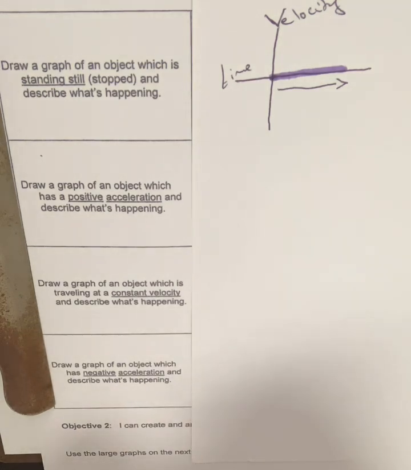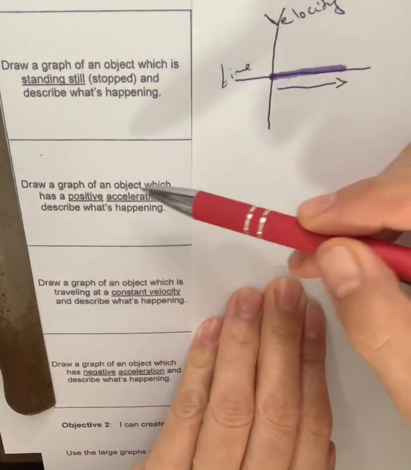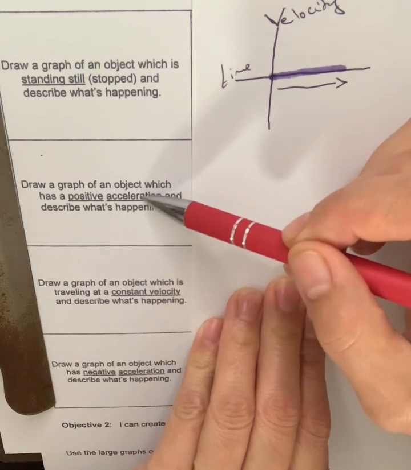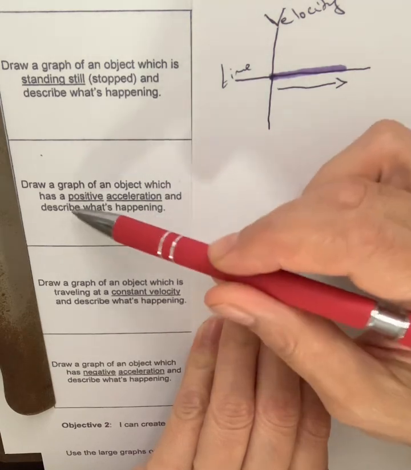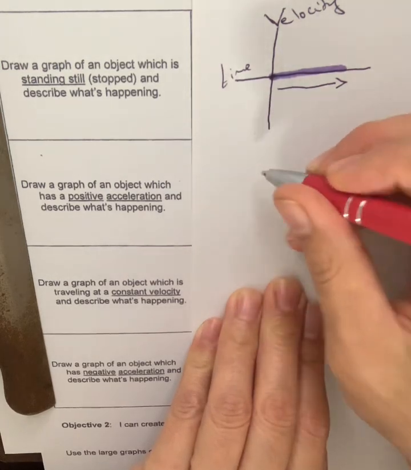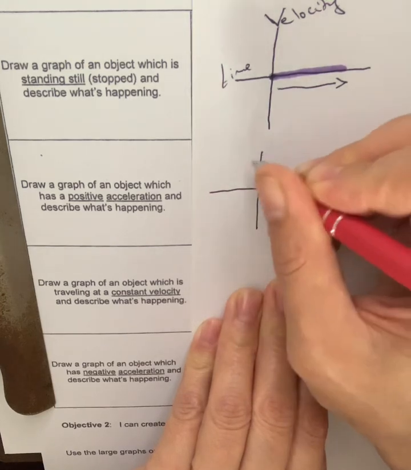So the second question is asking us to draw a graph of an object which has a positive acceleration and describe what's happening. Okay, so again, time, velocity.